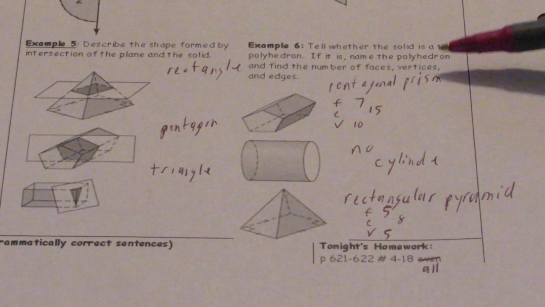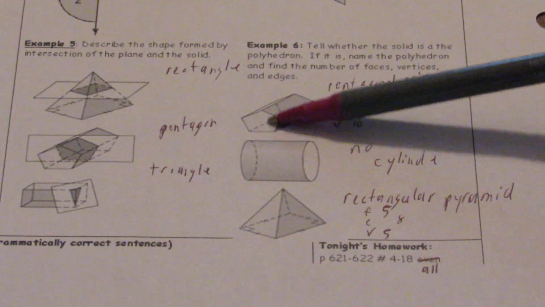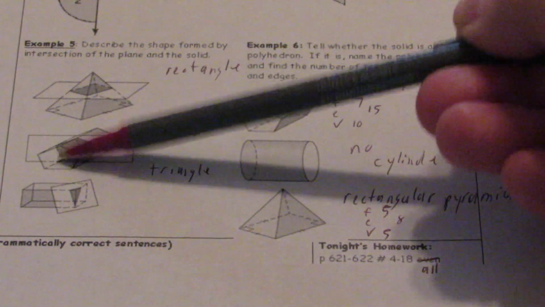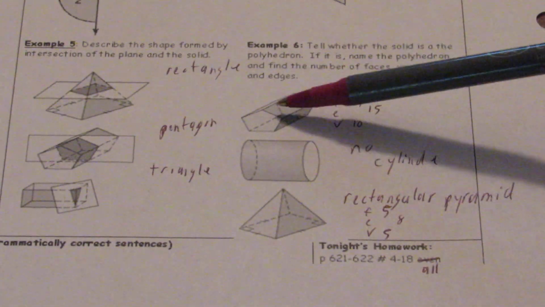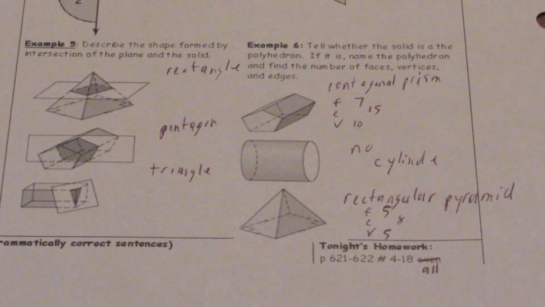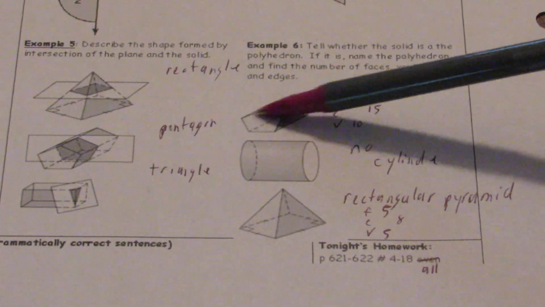Example 6 again asks us to name, whether it's a polyhedron, name it, and then faces, edges, and vertices. So our first one, we have a pentagonal prism, because we have the pentagon here that's the base. Realize both of these pentagonal prisms here, the base is not the bottom. The base is the side that is not a rectangle. So a lot of times you will see these where they're facing the front. This is still the base, this pentagon here.